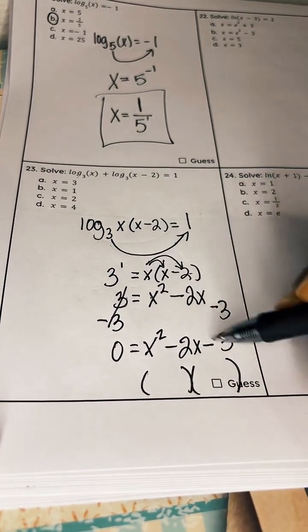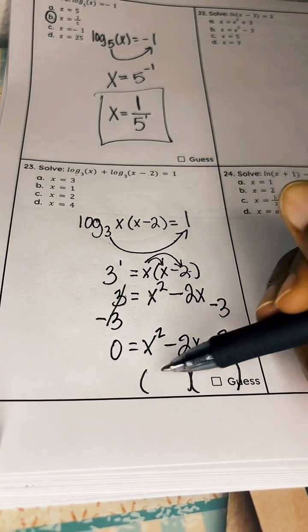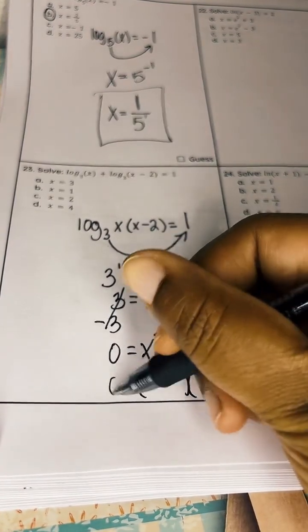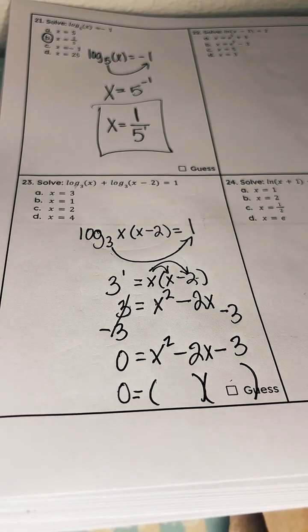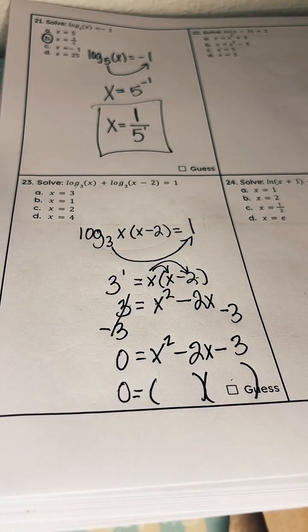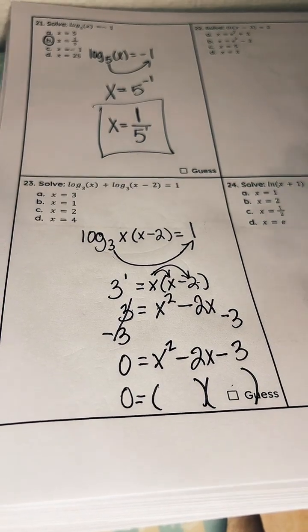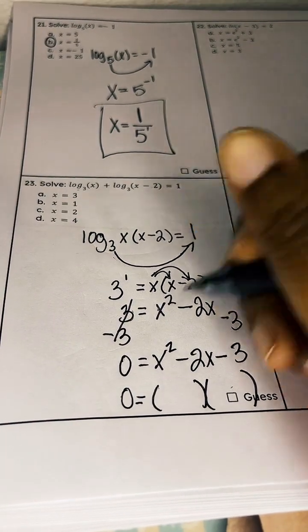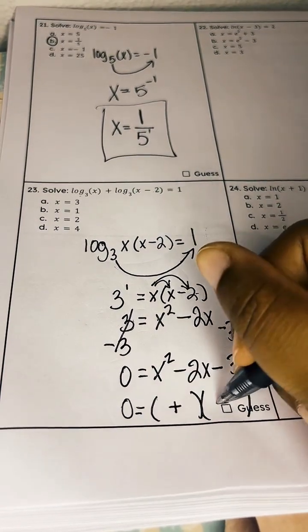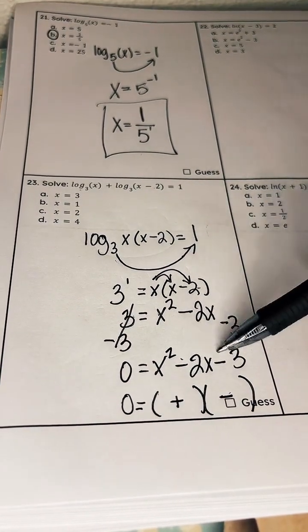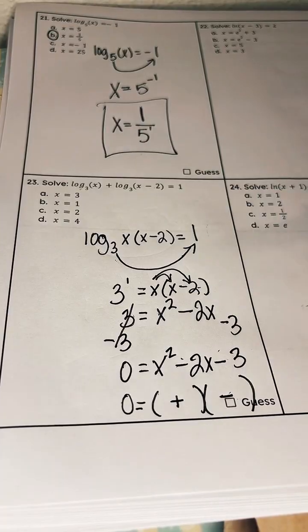Okay, we got double negatives. When we got double negatives, do we remember what our signs have to be? When we have double negatives? Good, Danielle. Yes. A positive and a negative always. When you got double negatives like this, remember positive and negative.